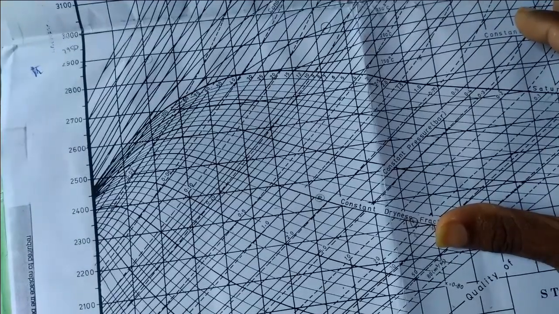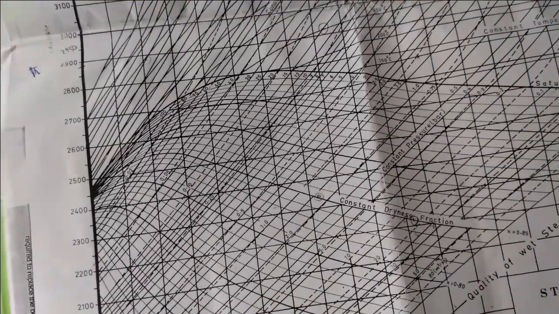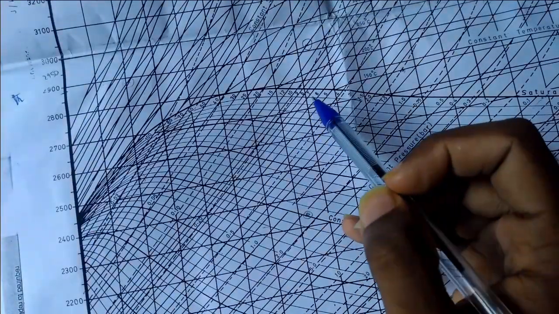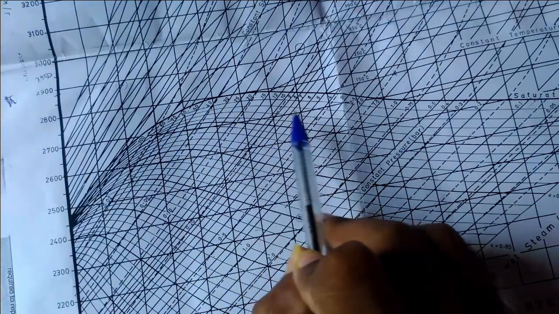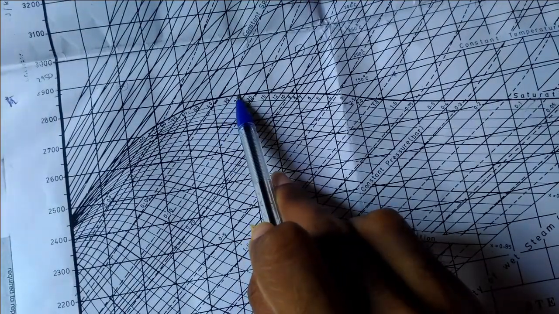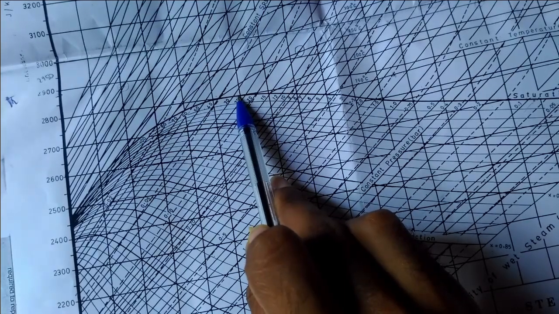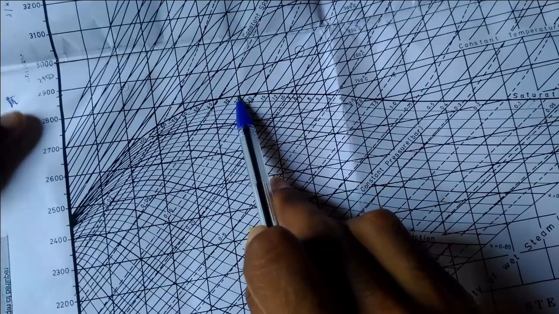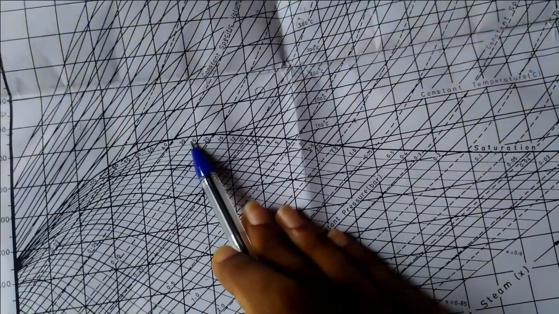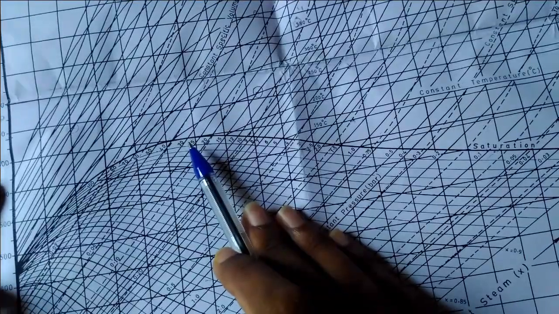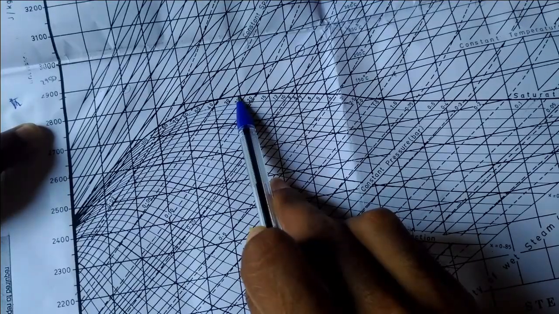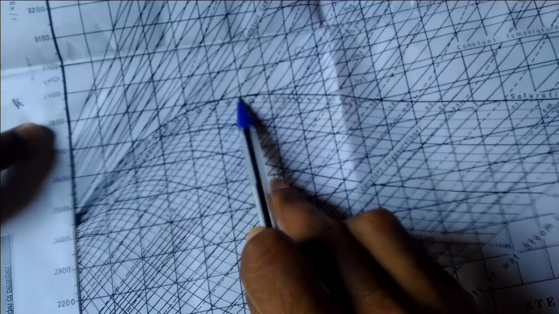So the point 1 is at 28 bar. So over here, 28 bar is approximately over here. These are all the values of pressure. So over here 28 comes over here. So that means that this is the enthalpy line over here. So this one enthalpy is 2800 kilojoules per kg, the value of enthalpy at point 1.